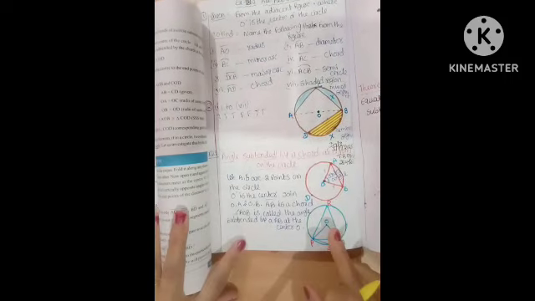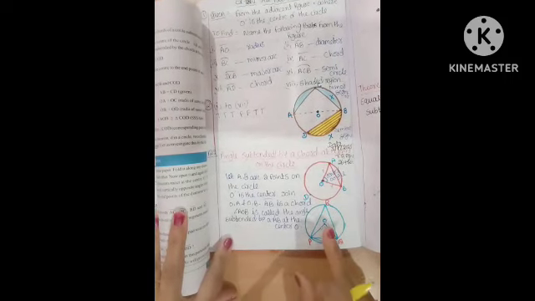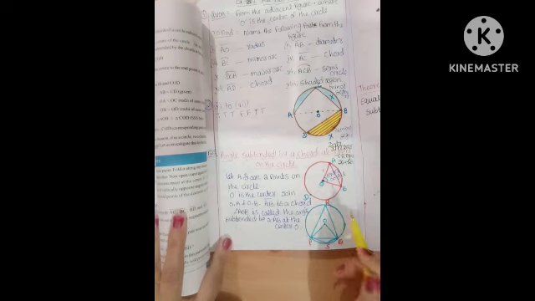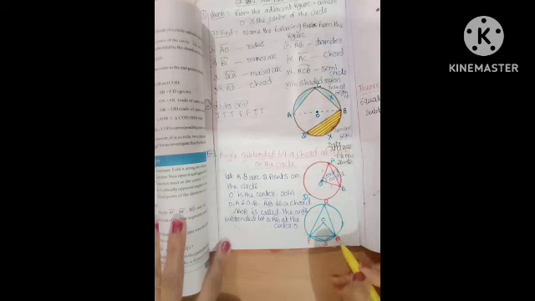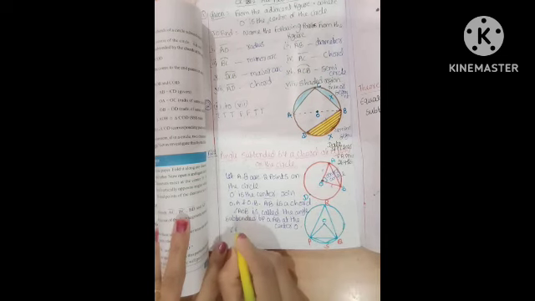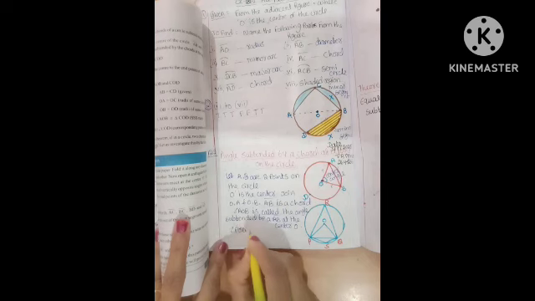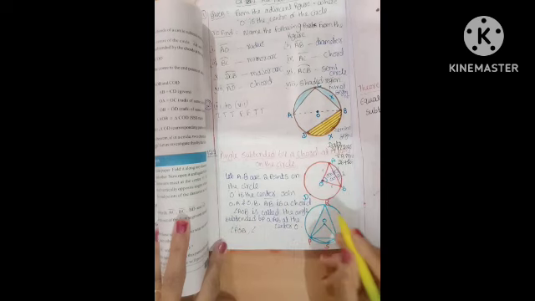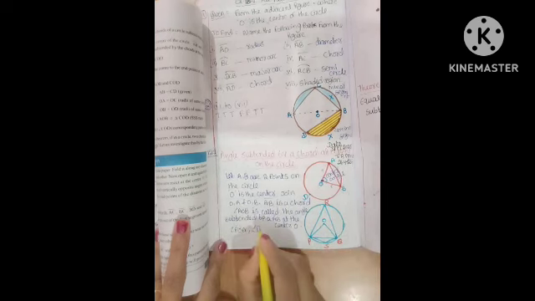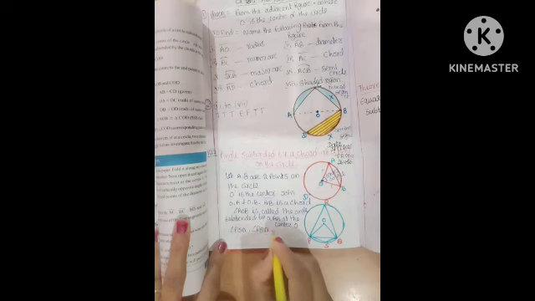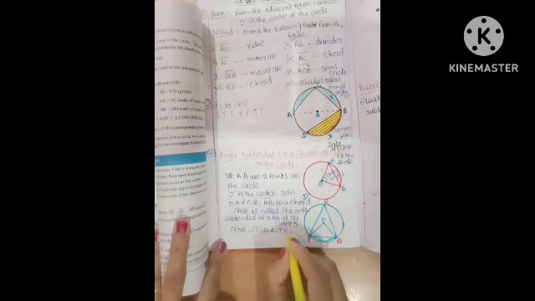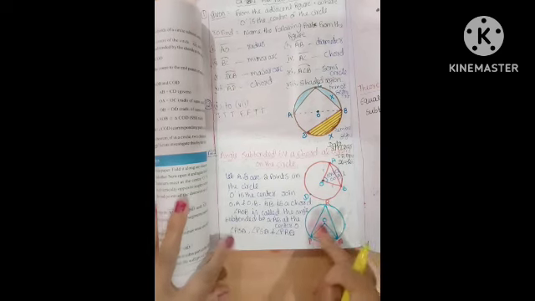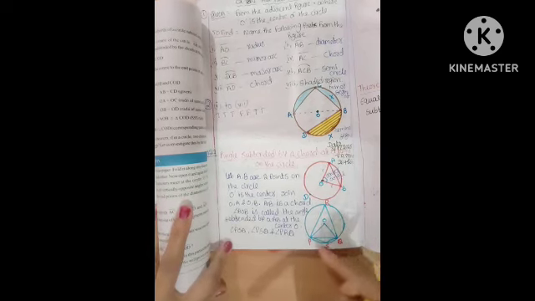Next, look at this figure, Gagan Sai. What do you call these angles? Angle POQ is one angle, and next, angle PSQ, and another angle is angle PRQ.